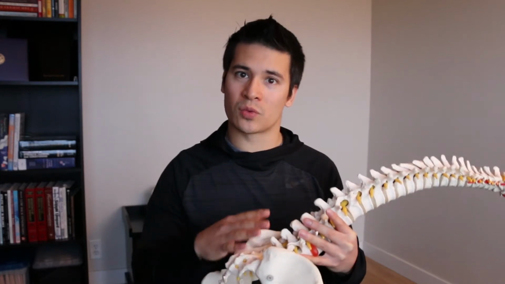There's been some debate whether this joint actually moves, and biomechanical studies of this joint have actually found that it moves and rotates about 10 degrees, and then it can translate in any direction for about 6 millimeters. And when we talk about diagnosis, sometimes we try to do a movement evaluation of that SI joint to see if it's moving or not.